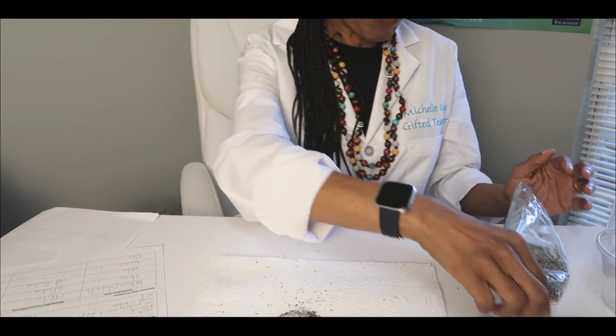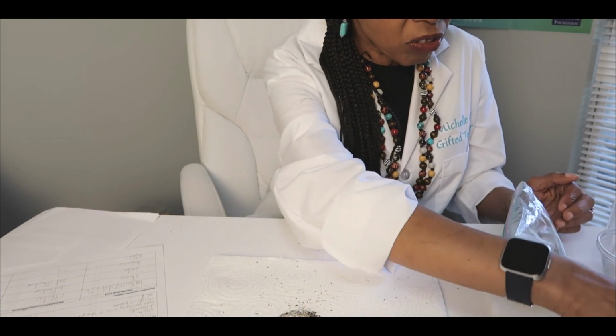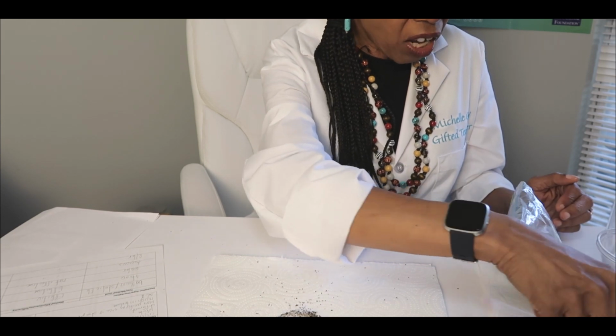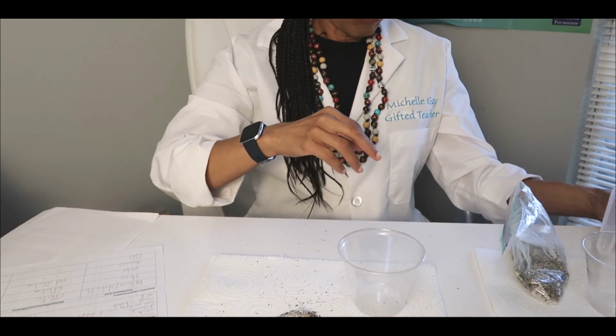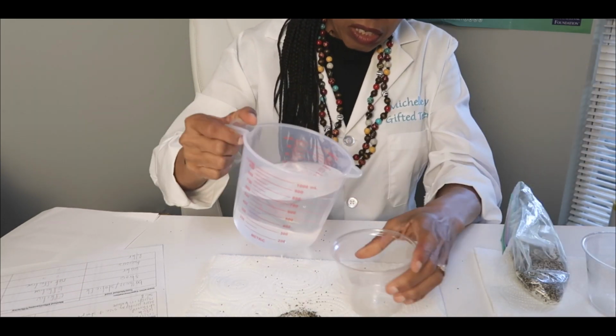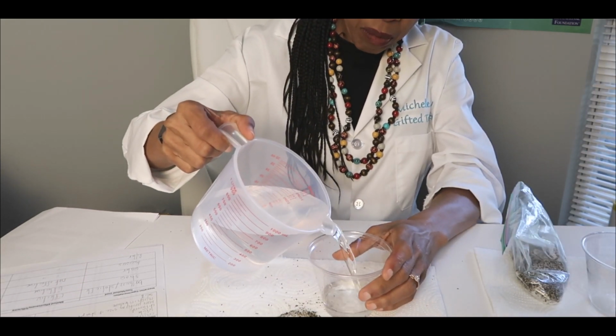Okay, so now we've tested the tweezers, balloon, the straw. Let's try water. So we're going to pour water in our cup.